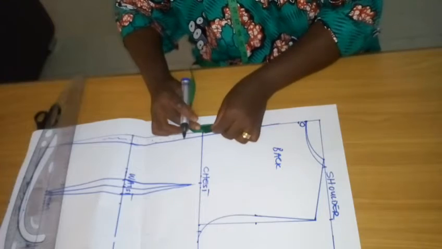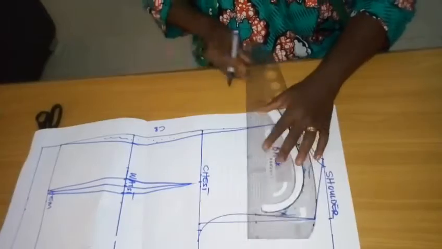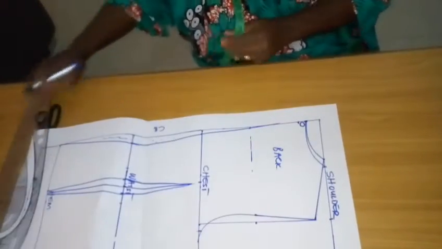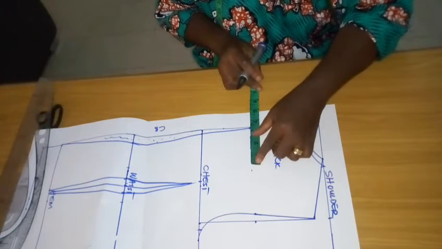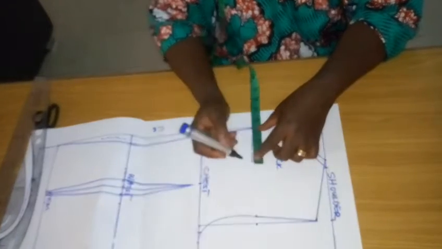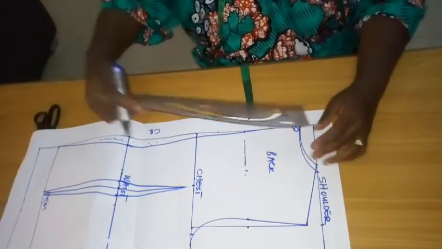So I'll just find the midpoint. So this is my midpoint. At this midpoint, I'm just going to extend my midpoint a little bit, and I will just measure from that midpoint at about 3 inches, okay? Or let me do 3.5. It depends on how open you want that part to be.